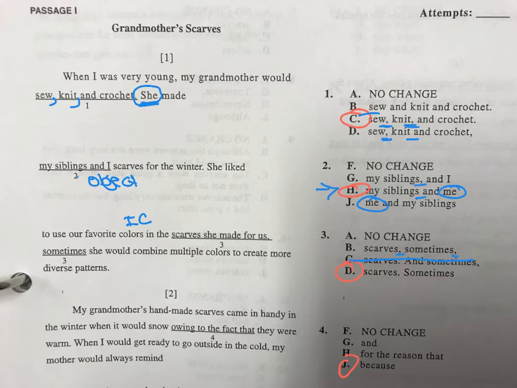Okay, there's my subject. She liked what? To use our favorite colors in the scarves. Okay. And then, so comma, sometimes she would combine multiple colors. Well, I can't do that because of this comma right there. That "sometimes" would not be in a positive, it would be a transition, so I've got to cross that one out.